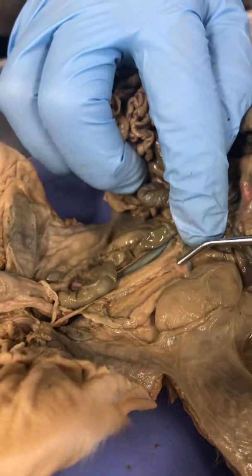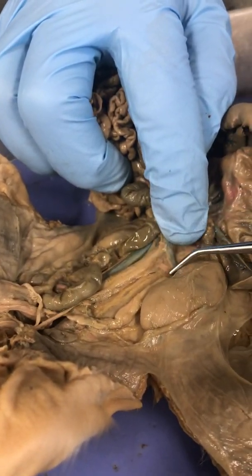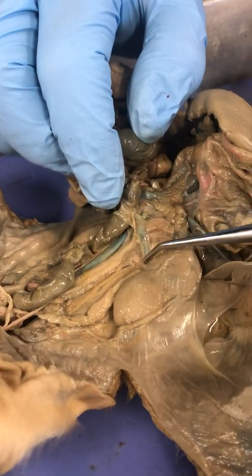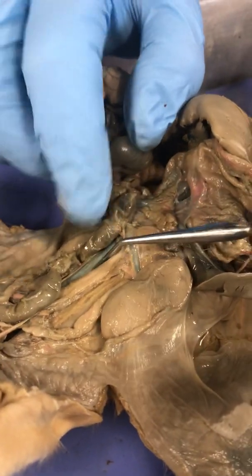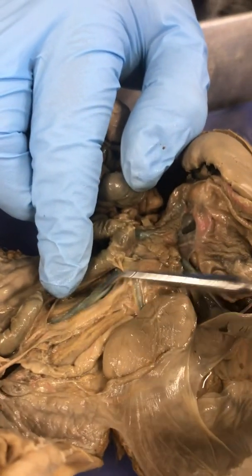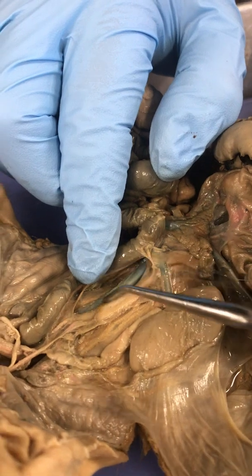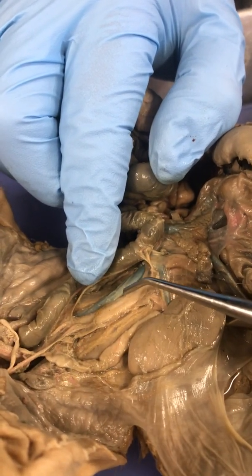On this one, you can see the renal artery coming off the abdominal aorta, feeding blood into the kidney, and you can also see the renal vein draining blood back into the vena cava, which lies generally to the right of the abdominal aorta. You always see it positioned right there in these pigs.